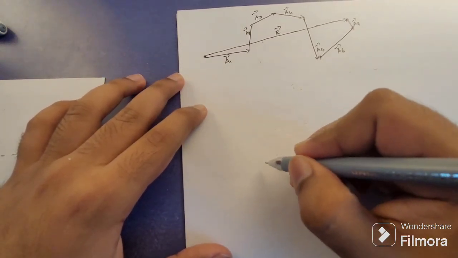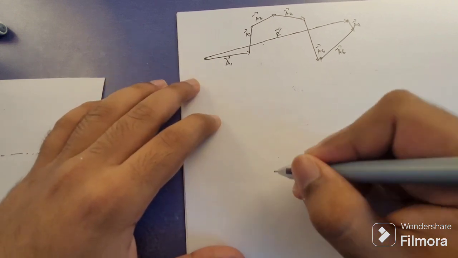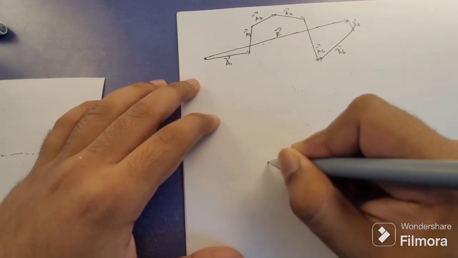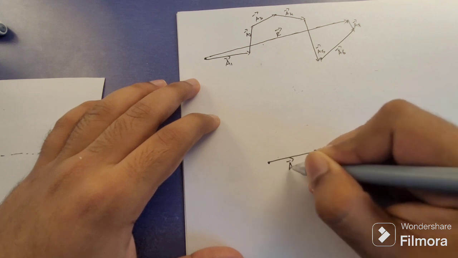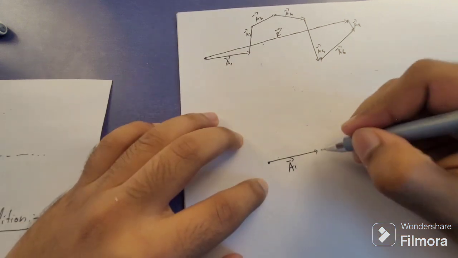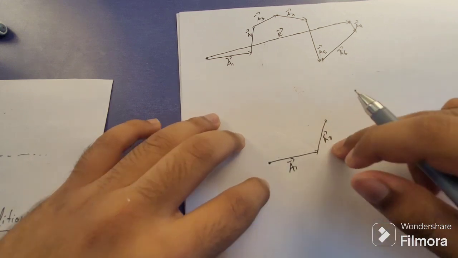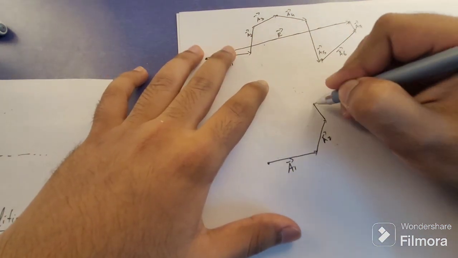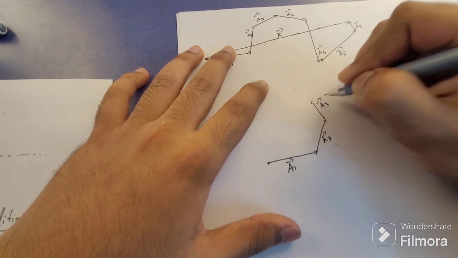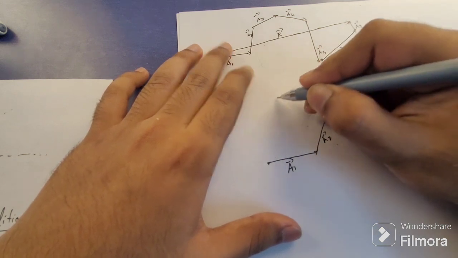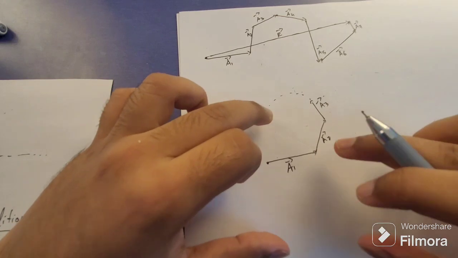Let us say I have a system of vectors again. Suppose this is a1 vector and this is a2 vector. Similarly, this is a3 vector, and so on. And I have an n-sided polygon.